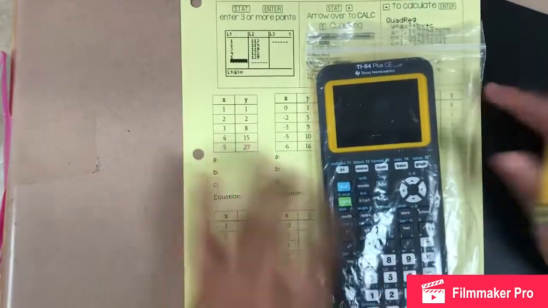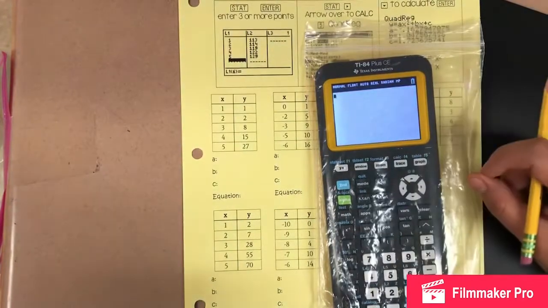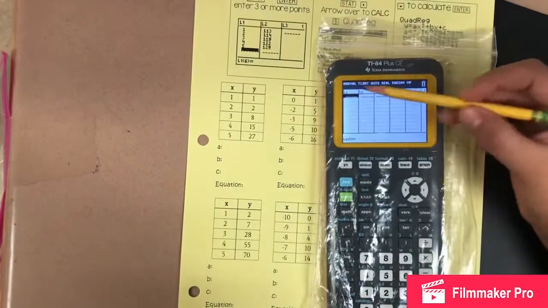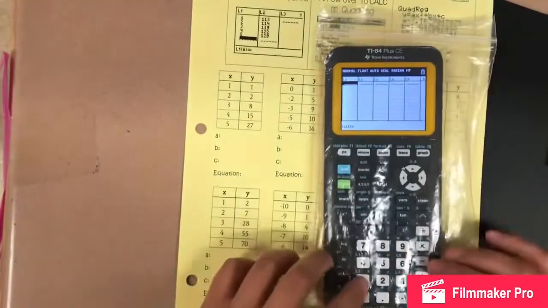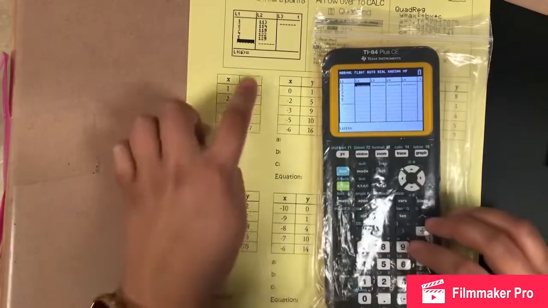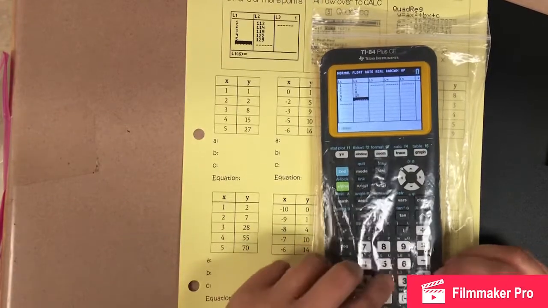When you're given a table, we're going to go to Stat, which is next to the arrows, and Edit, and we have a table here. We're only going to use list 1 and list 2. So my x values are going to go into list 1: 1, 2, 3, 4, 5. And then my y values are going to go into L2: 1, 2, 8, 15, 27.